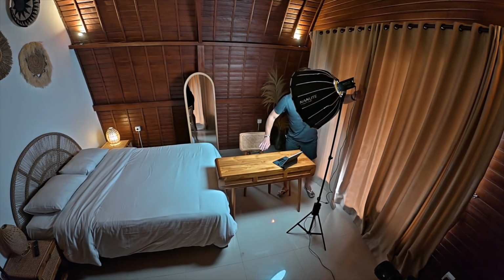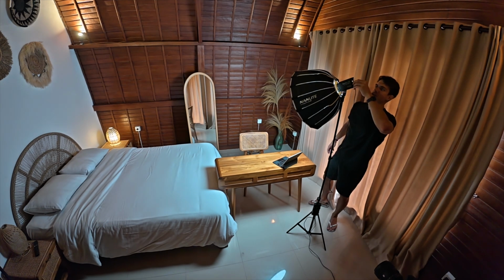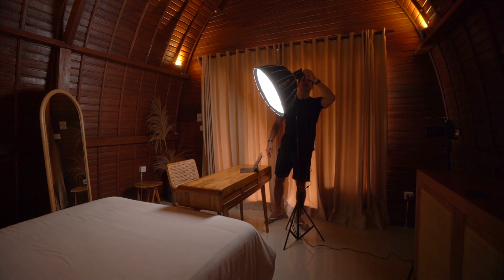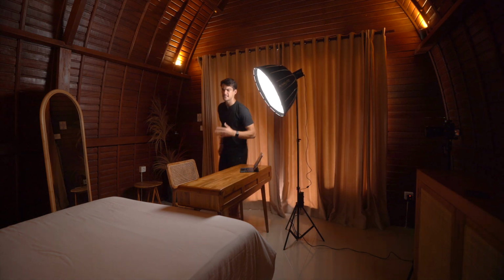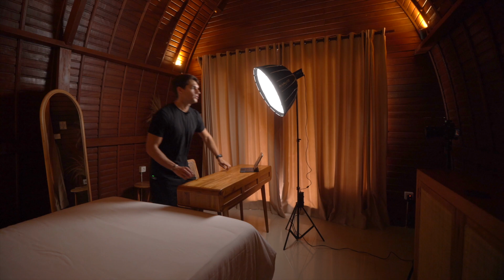So I'm gonna stand up a second, and I'm just gonna reduce the power of this Nightlight Forza 60B. So right now I'm at 45%, and I'm probably gonna go down to 20% and see how it looks. Once again, this is a 60-watt light and I am using it at 20%, and see whether we get in there or not. Yes, I think this looks awesome.